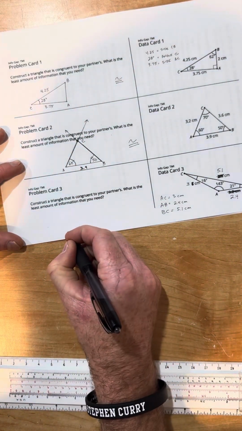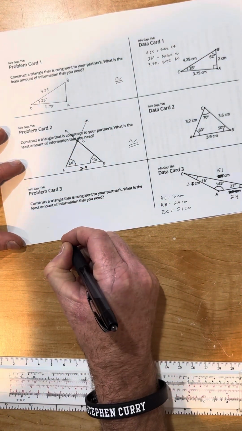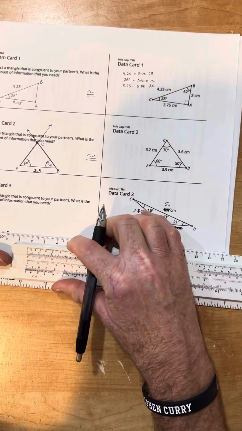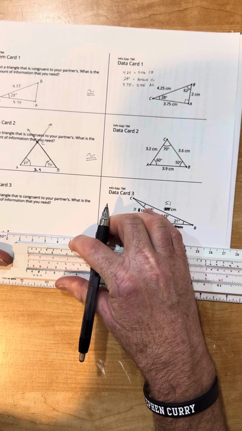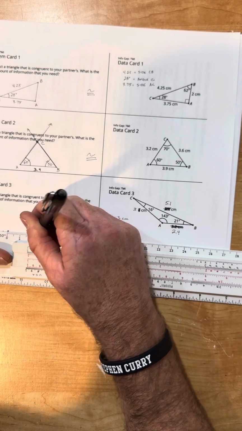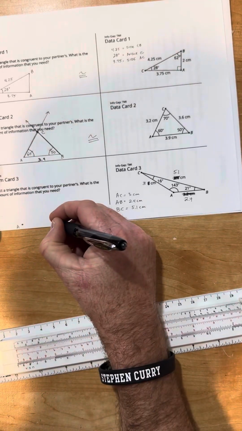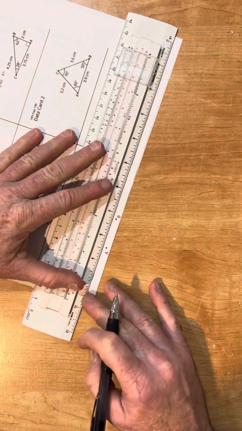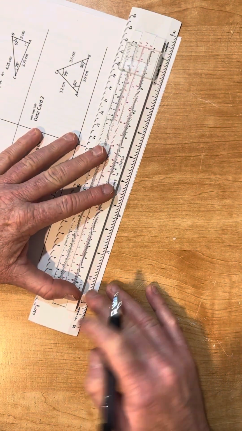So there's A. There's B. Connect the dots.